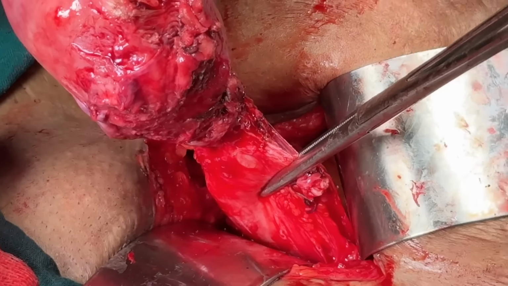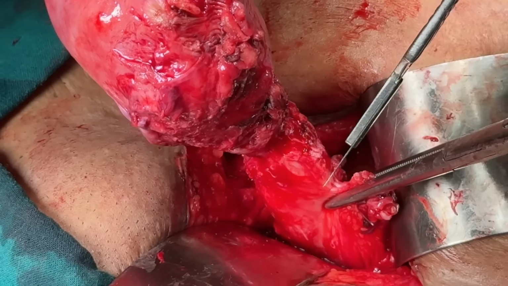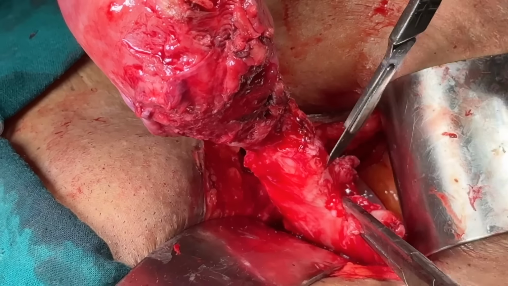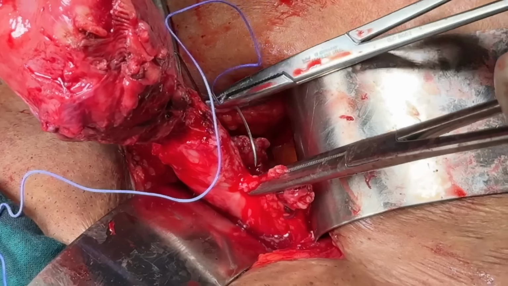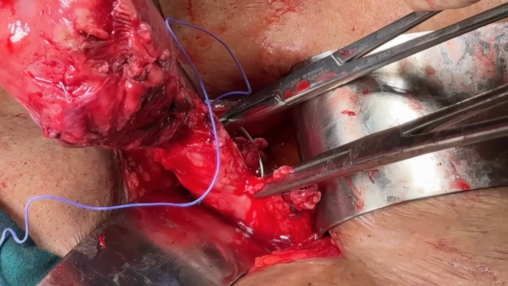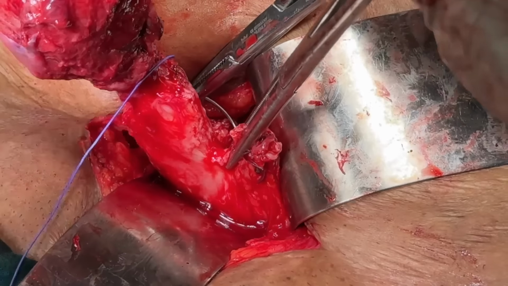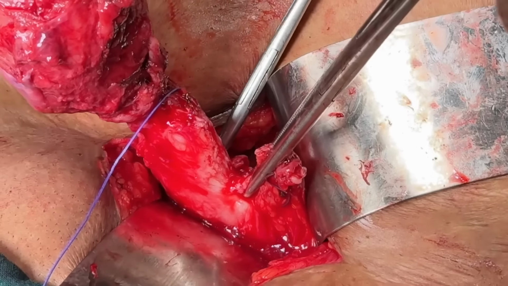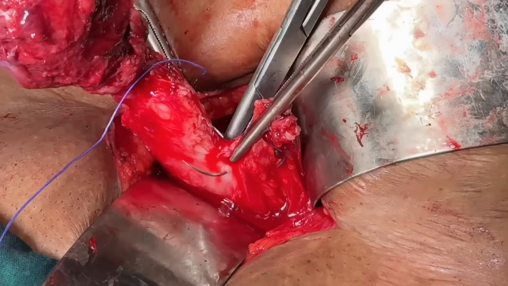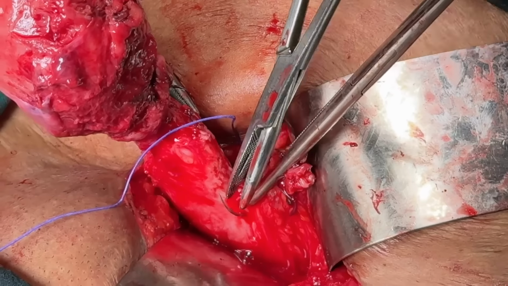Clamp with a straight clamp, cut it with a knife, taking a bit of cervical tissue into it, and then transfix. Exactly the same way. First bite at the tip of the clamp, second bite at the junction of upper 1/3 and lower 2/3.